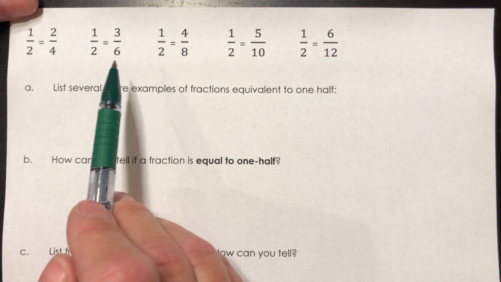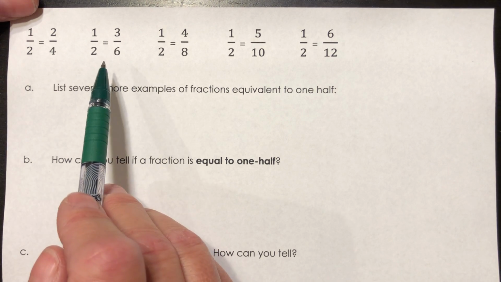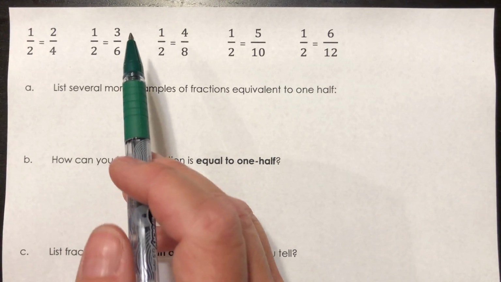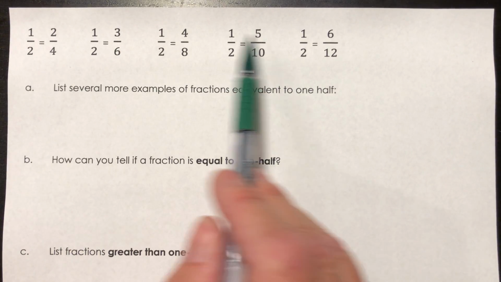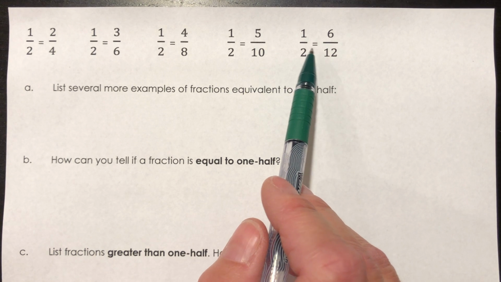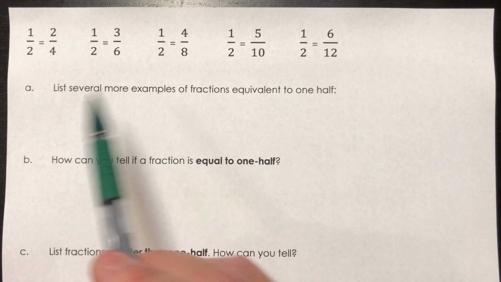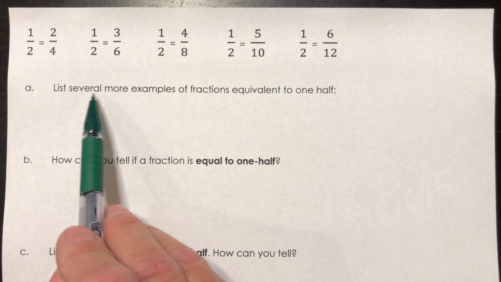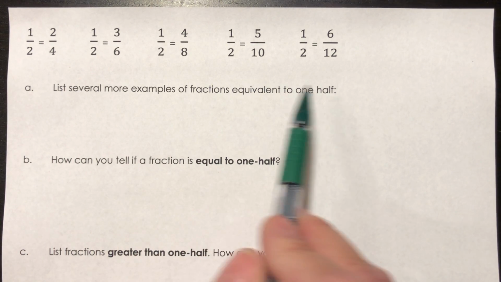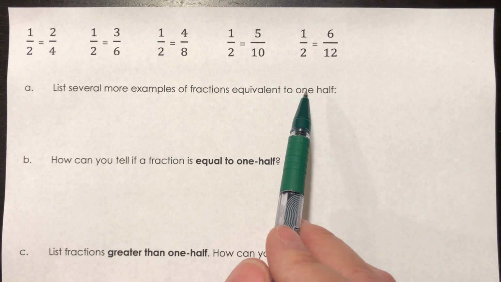And I'd also want you to be able to look at a fraction and know if it is less than 1/2 or more than 1/2. So in looking at this, there are several examples here. These are the ones that you can easily see on your fraction bar diagram or on your number line. Now what I'd like you to do is list several more examples of fractions equivalent to 1/2.